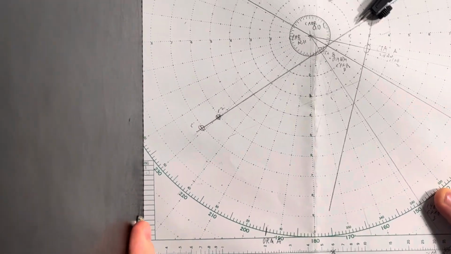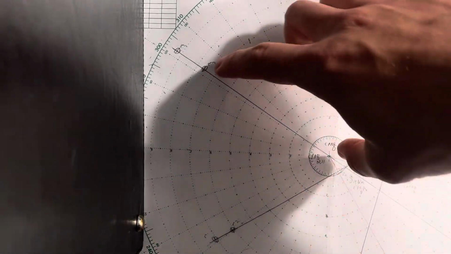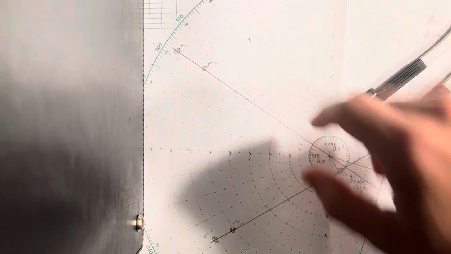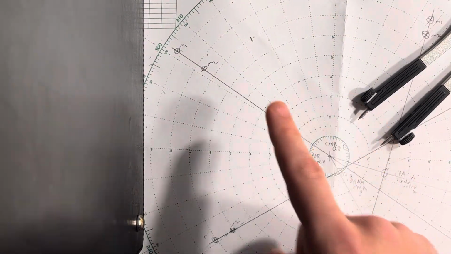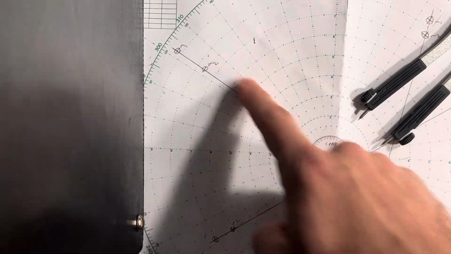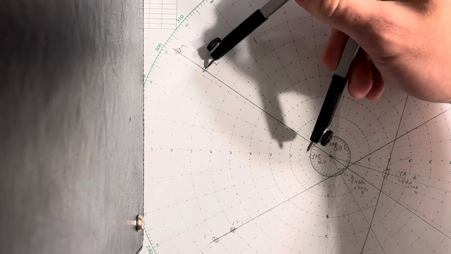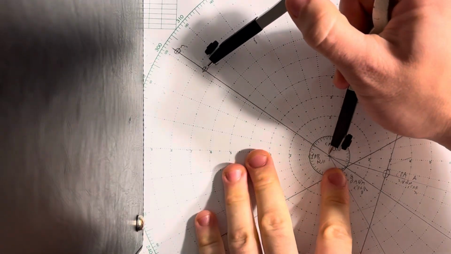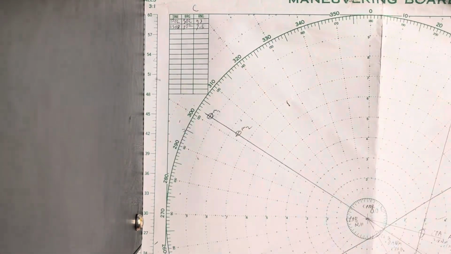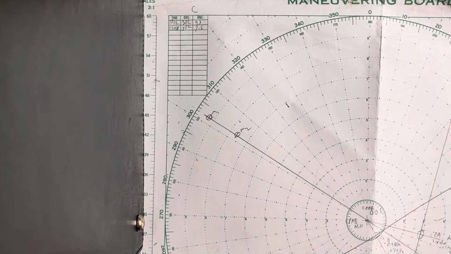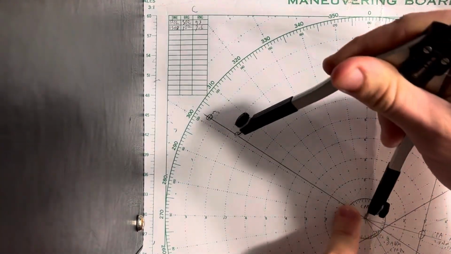So now what's its time to CPA? Well, its time to CPA is going to be how long it's going to take from M2 to the CPA point, which is us. Luckily, the one good side about contacts that are constant bearing decreasing range is we could measure out this distance here to find how long it's going to go before its CPA, but it's the same as the distance of the second bearing because both of those now are relative to our position, because both of those are being measured from here to here.